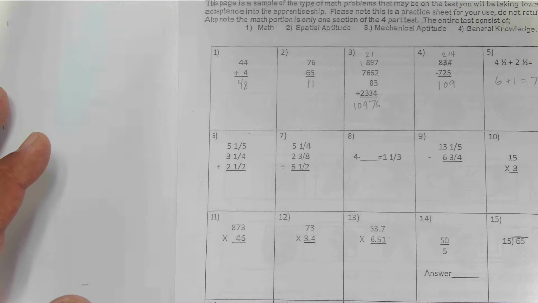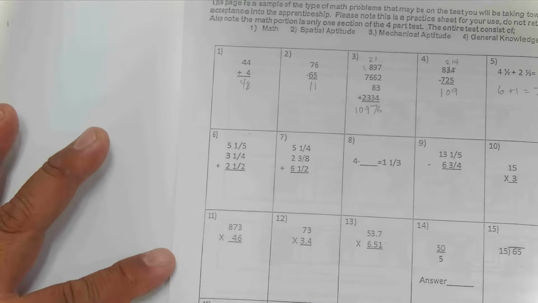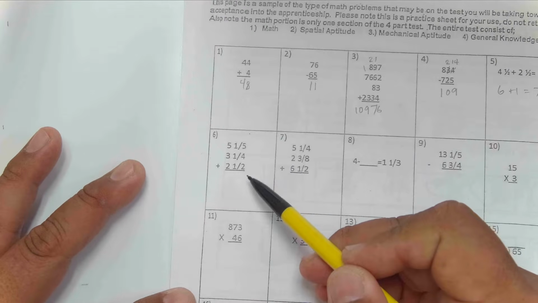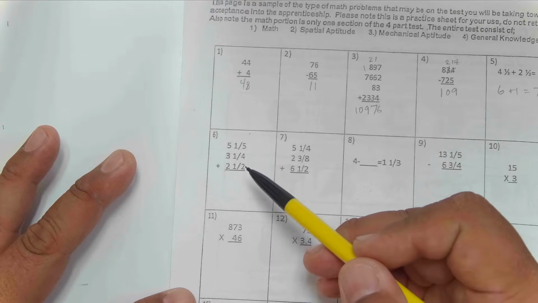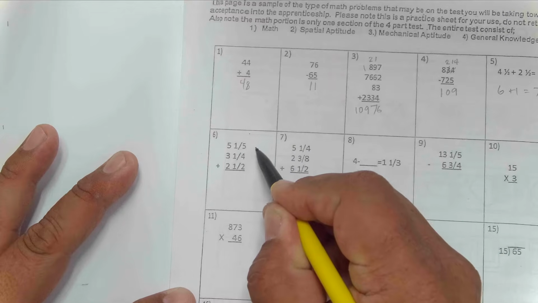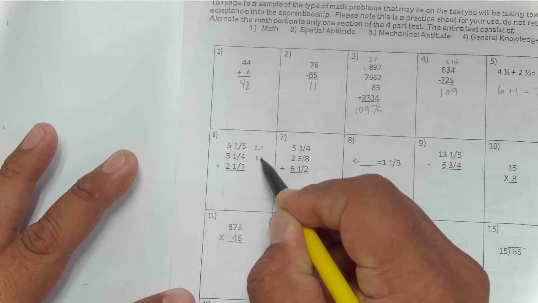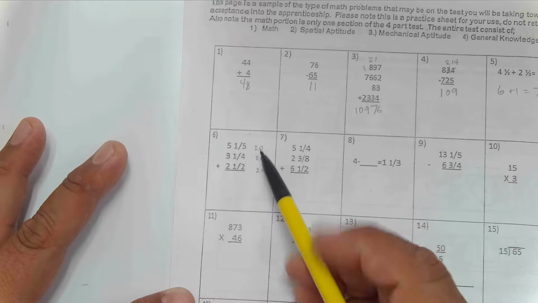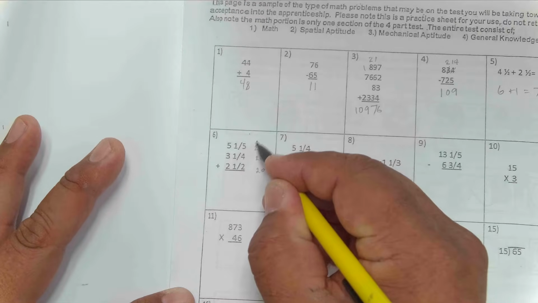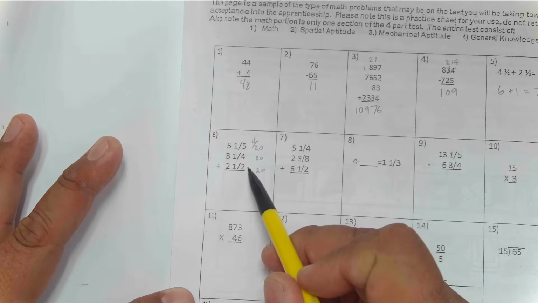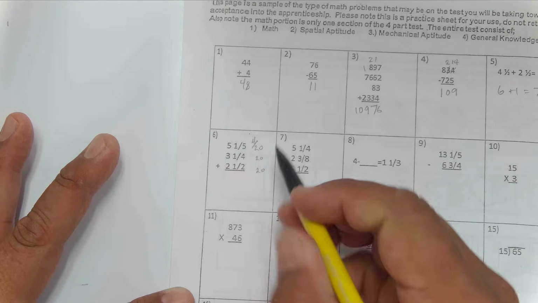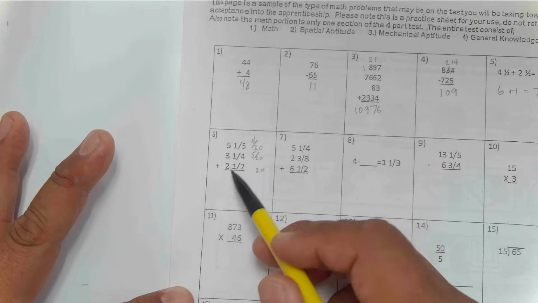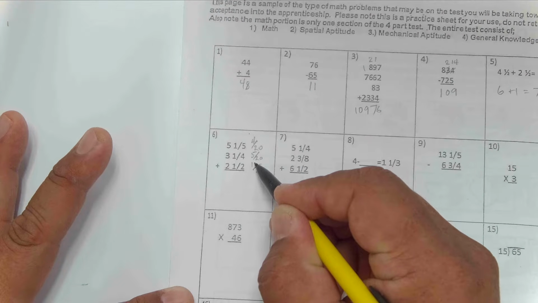Addition of fractions. First step, you need to get a common denominator. In this problem here, your common denominator will be 20. Five times 4 is 20, so 1 times 4 is 4. 4 times 5 is 20, so 1 times 5 is 5. 2 times 10 is 20, so 1 times 10 is 10.